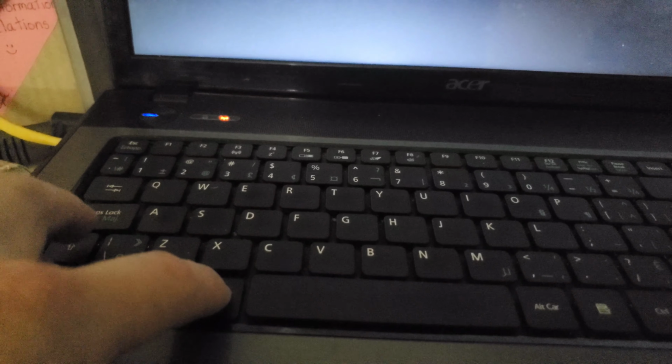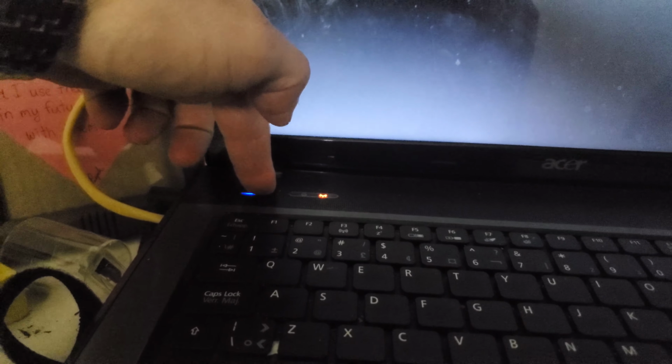Let's try Control Alt Delete. Didn't work. Try resetting the graphics card by pressing Control Alt Shift and B. Doesn't work. Control Alt Delete. So we're going to have to hard reset it.